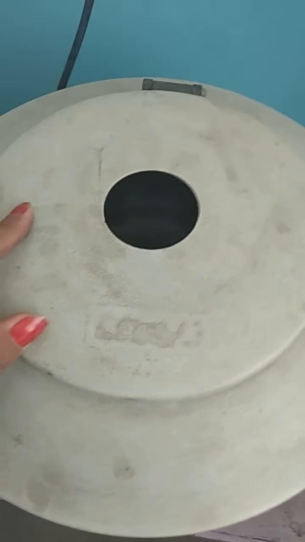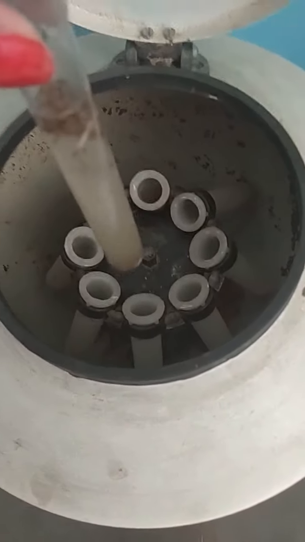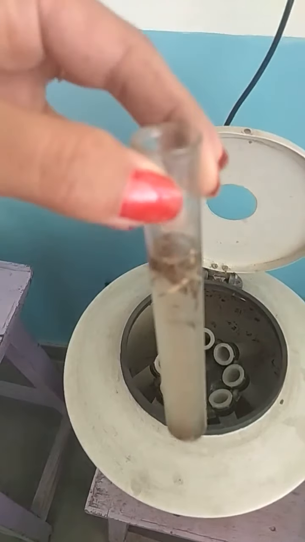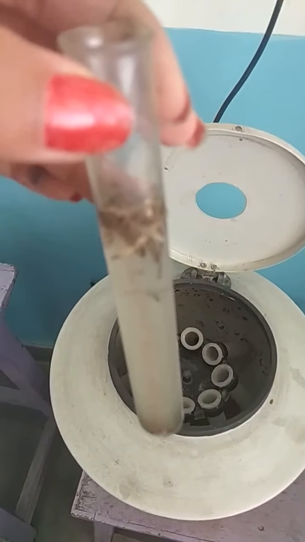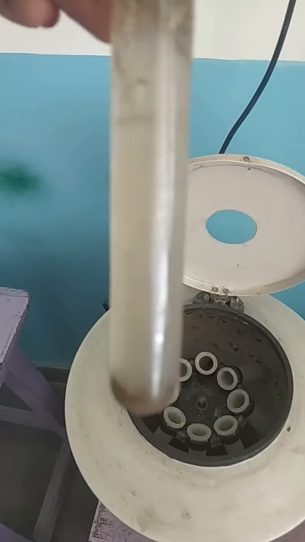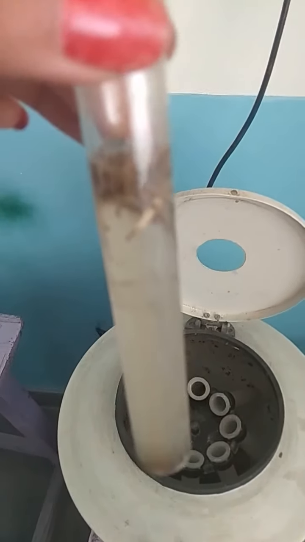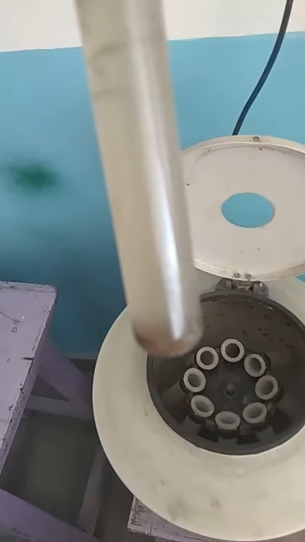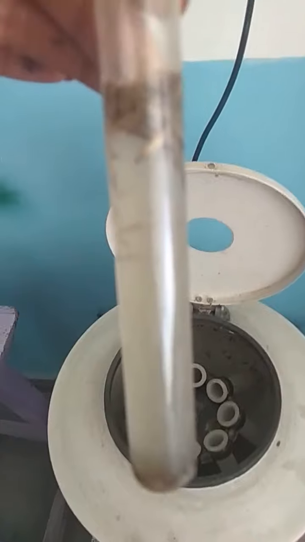Now let's see the next step, what happens in the test tube. Now let's see the result. I'm taking it out, and what you find is a complete clear solution. You can see the lighter particles, which were maybe grass particles or something, are found at the top, and the heavier particles, which were the dust particles, are at the bottom, showing that the lighter particles are separated from the heavier particles. So this is how the process of centrifugation is carried out.